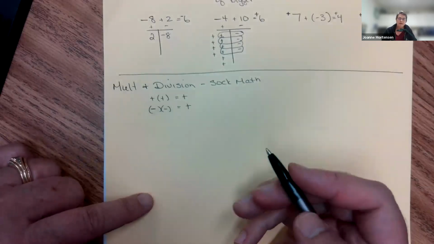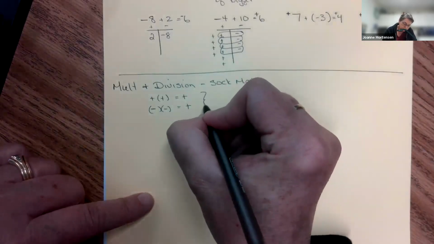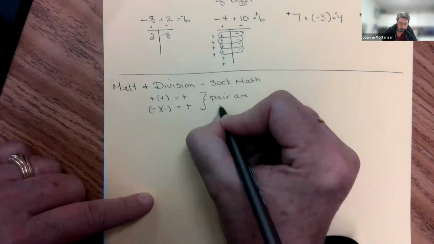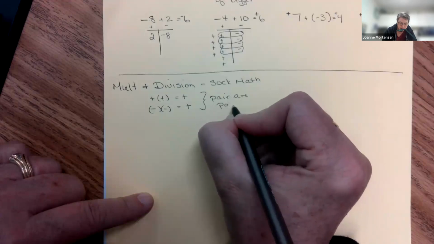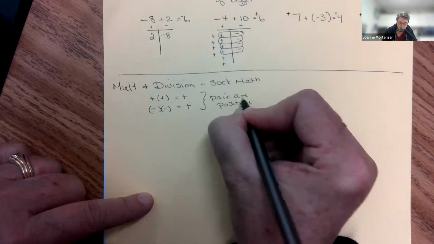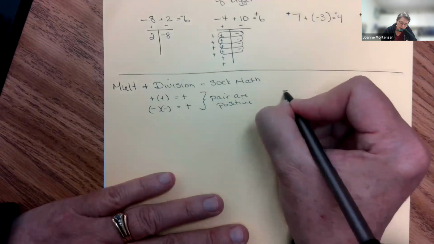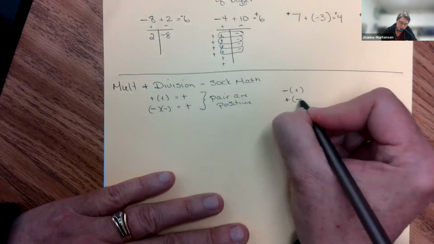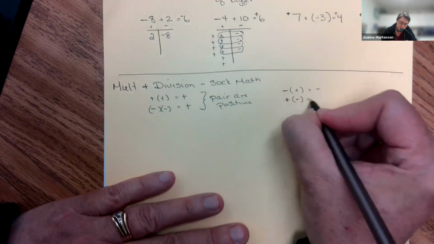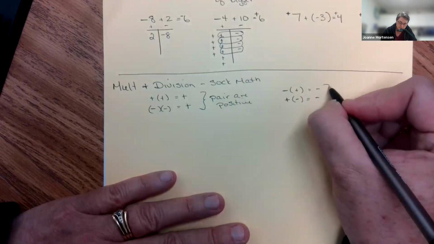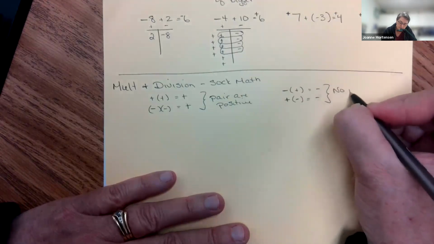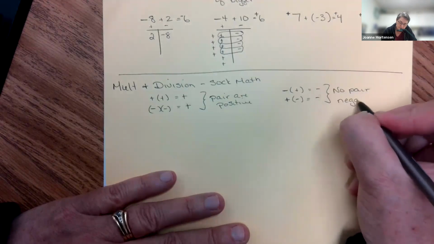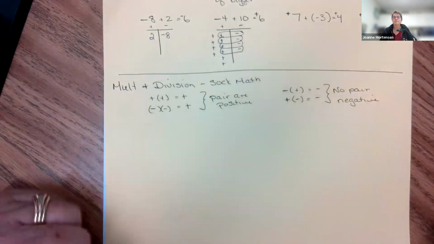So if there's a pair, when you don't have a pair, like that.